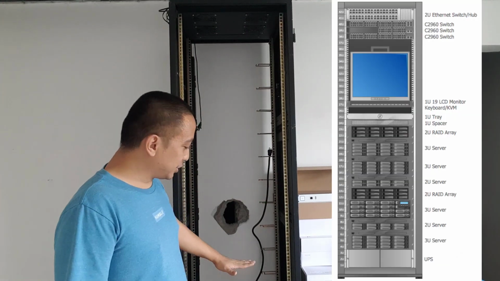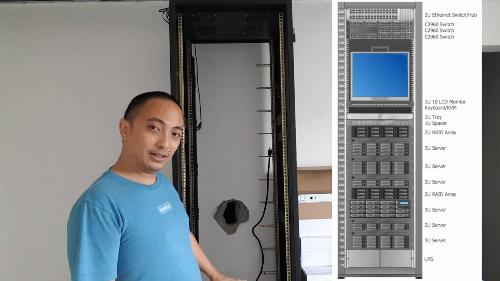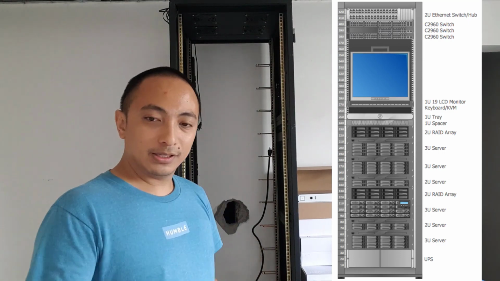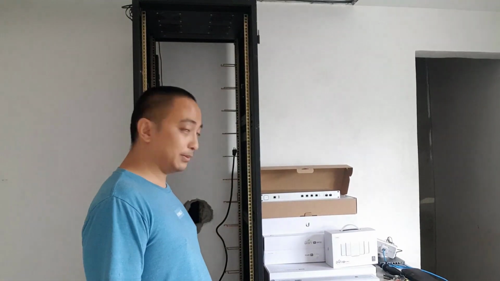Then, yung mga servers mo, medyo nasa baba yan. Then, yung UPS, I have a UPS here sa baba ng ating room. Okay, that is for sa baba yun. UPS is usually put at the very bottom. Okay, so ayusin natin yan.